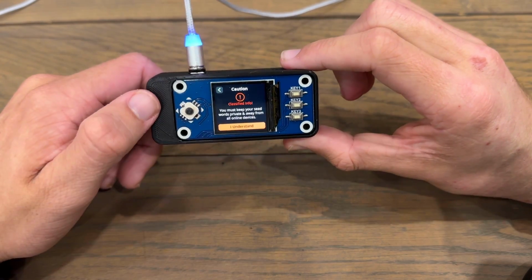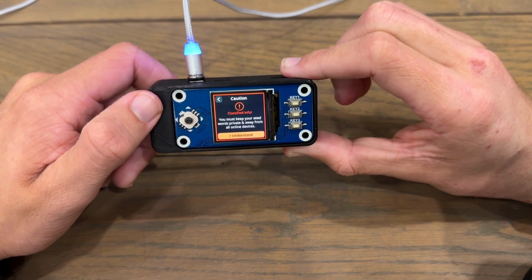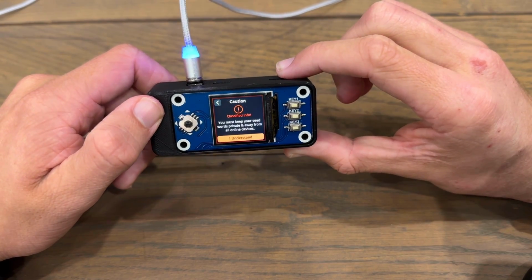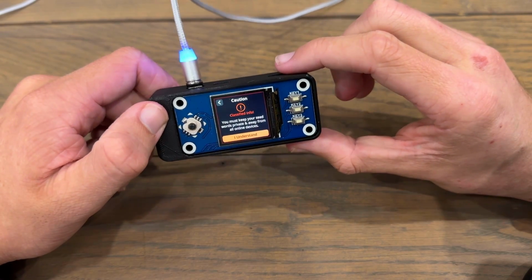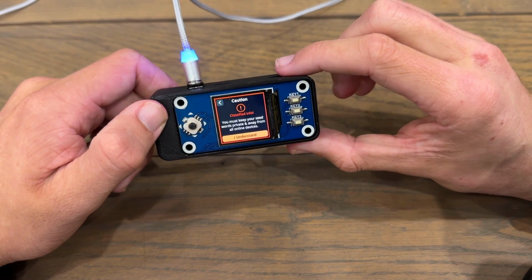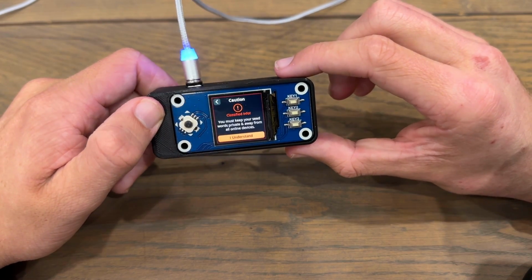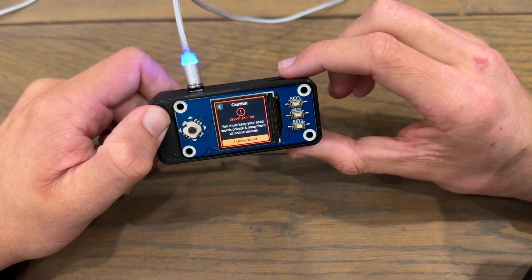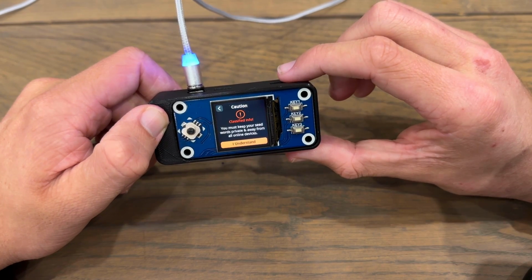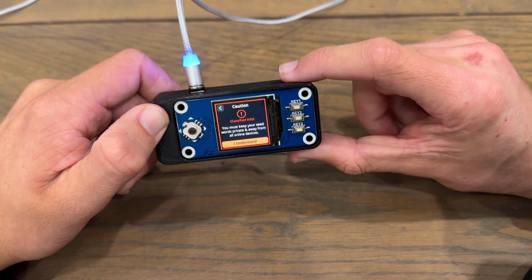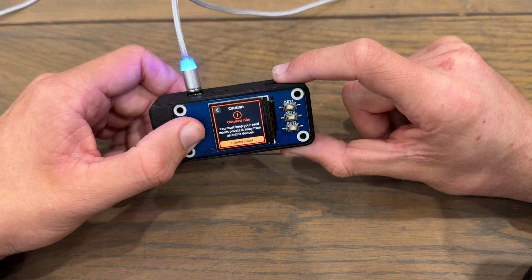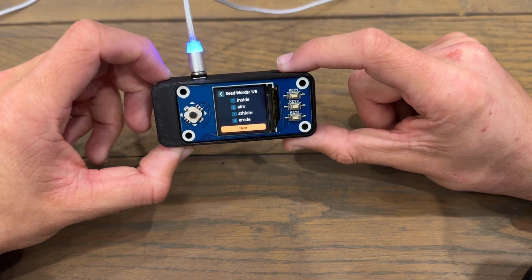So when I click I understand, it's going to display my seed words. Now, these seed words give you access to your Bitcoin, so anyone who has these words can steal your coins. It is very important to keep these words somewhere safe and somewhere private, and never to put them online because online tools can be compromised. So I'm going to click I understand, and it's going to display my seed words.